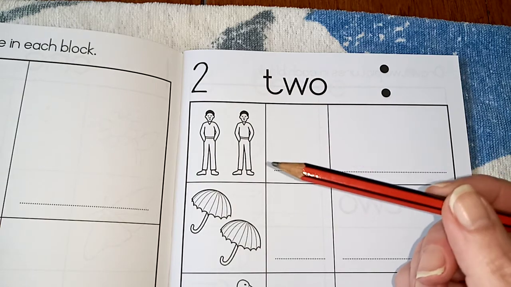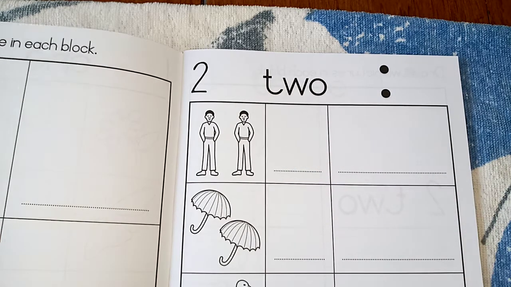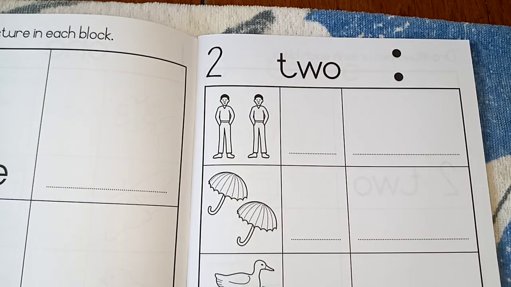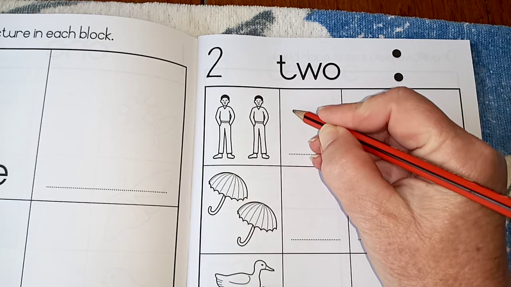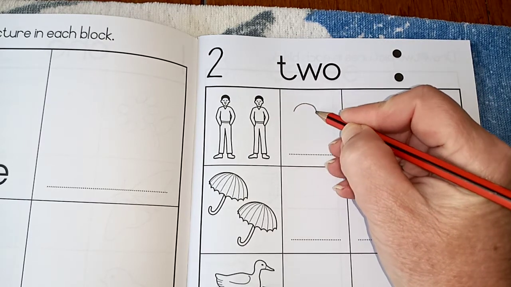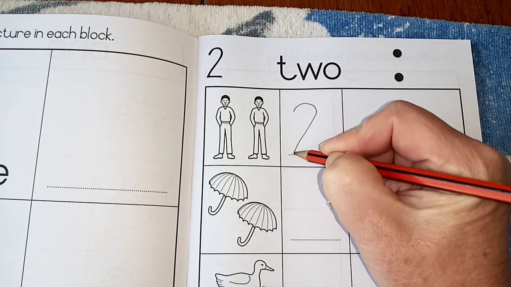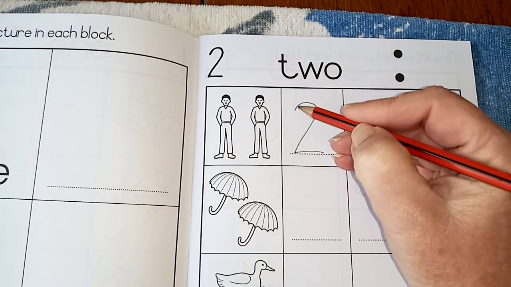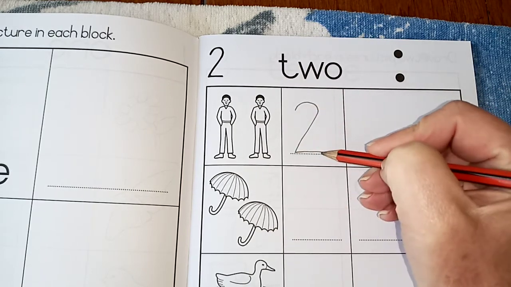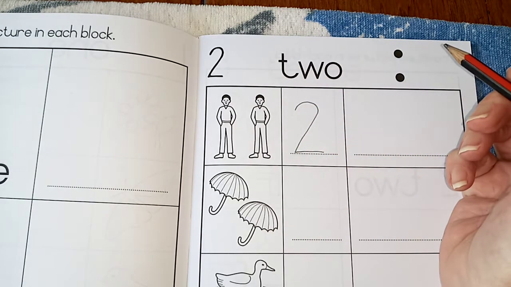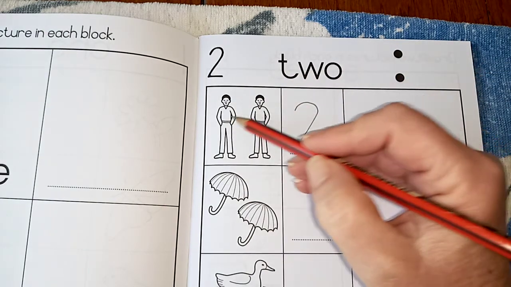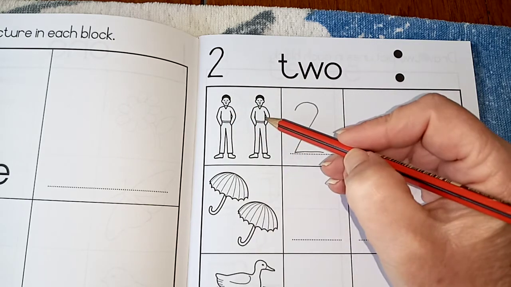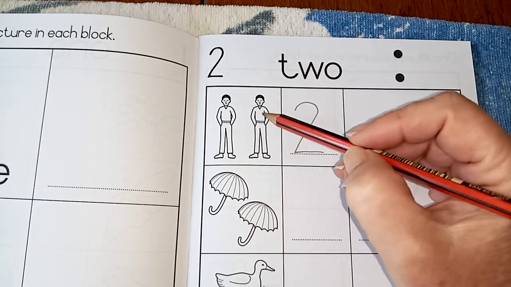So you're going to use your pencil, and on this line, because it's the shorter line, you are going to write number 2. And remember, the line is there for you to write on. So you're going to go around and back for 2, and these are 2 men, 1 man, 2 men, or 2 boys.